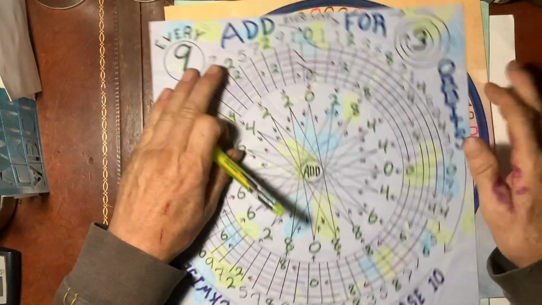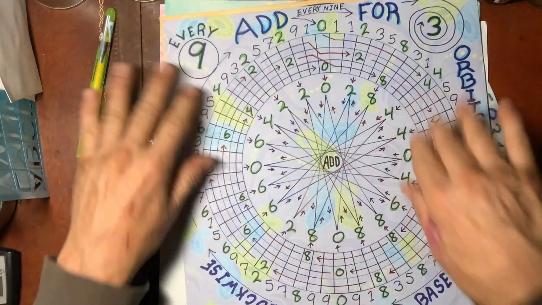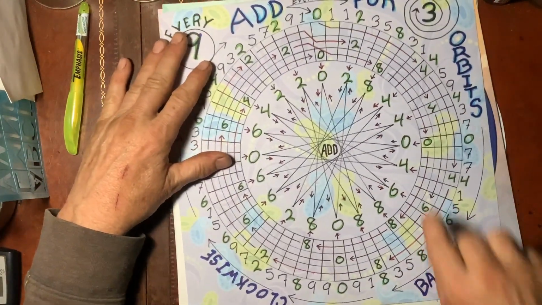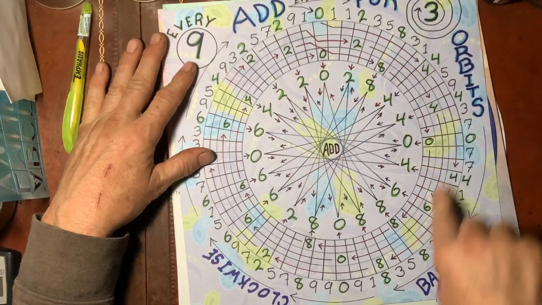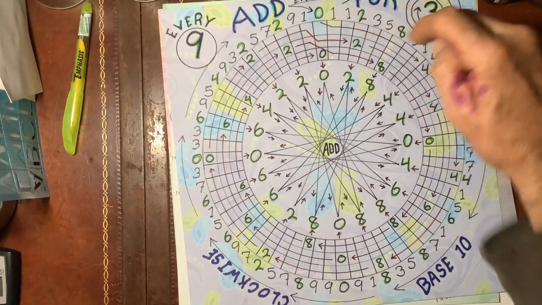Good talk. So 9 does not go into 60, so it goes beyond 60 for 3 revolutions, and every time, it's adding to itself.